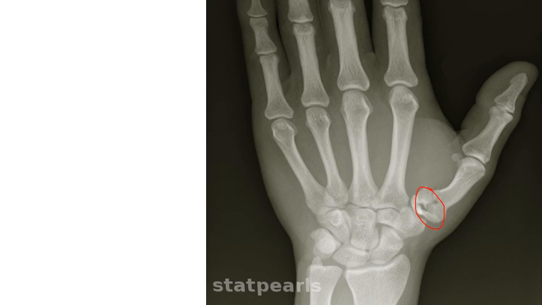When there is a comminuted fracture, it is known as Rolando fracture. If it is not comminuted, it is your Bennett's fracture. There is a difference. Same place fracture: if it is comminuted, it is Rolando. If it is not comminuted, it is Bennett's.